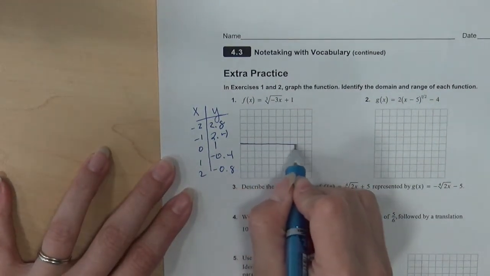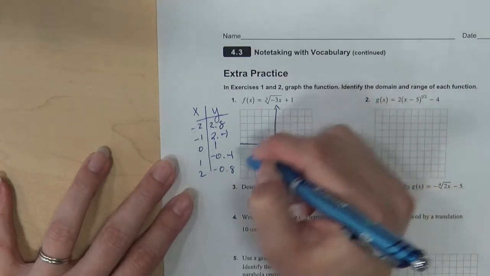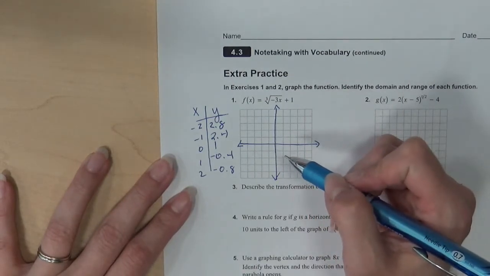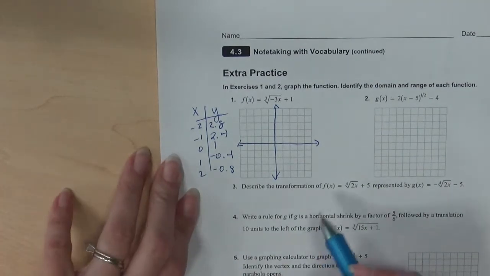So let's see where this shows up on our graph. Put in my x and y axes in here. Now, you'll notice I'm using an ink pen. I'm only doing that so this will show up clearly in the video. You need to be using a pencil.